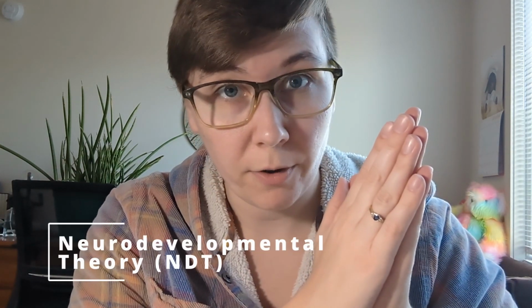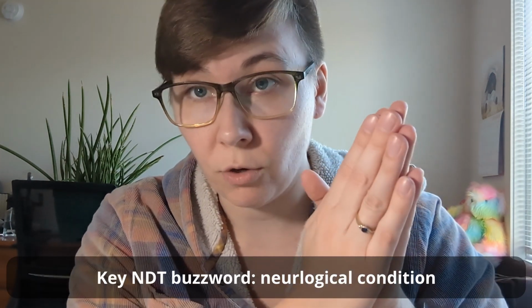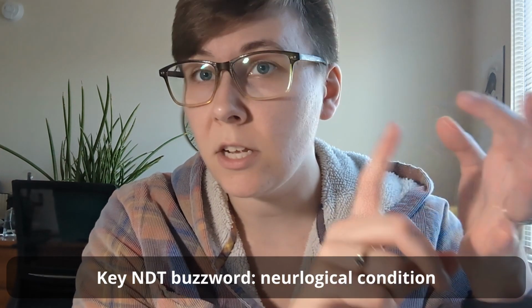Let's move next to neurodevelopmental theory, or NDT. NDT is used to treat movement impairments in neurological conditions like Parkinson's, cerebral palsy, or maybe after a stroke, with the understanding that skills can be developed. Hence, neurodevelopmental theory. Neurological conditions that we're going to develop movement patterns for.